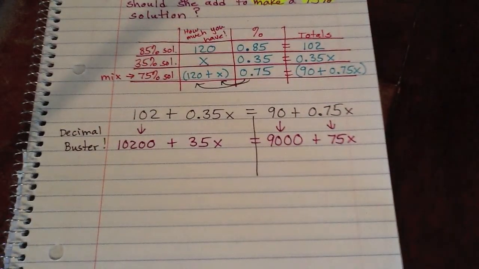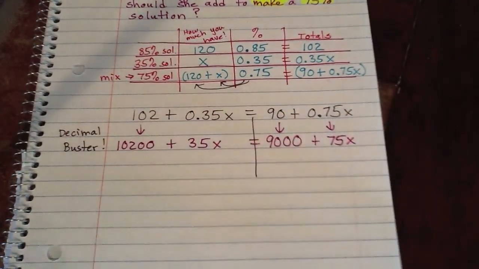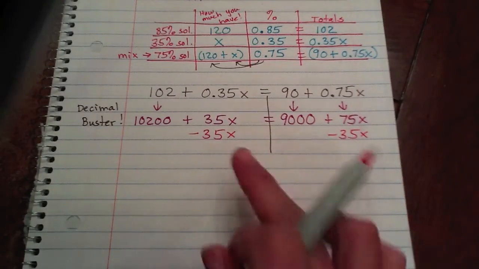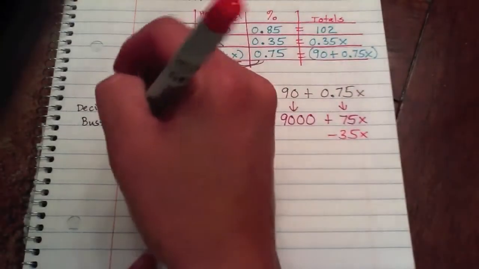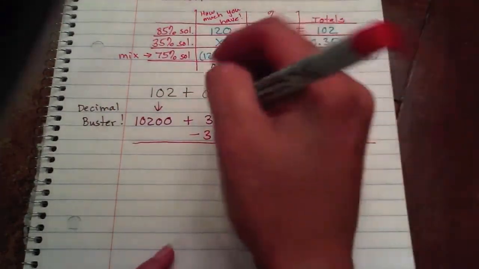So now, because I like to keep things positive when I can, I noticed that 75 is larger than 35, so I'm going to go ahead and move. So here you're going to subtract 35x from both sides of the equation to move the variable to one side.